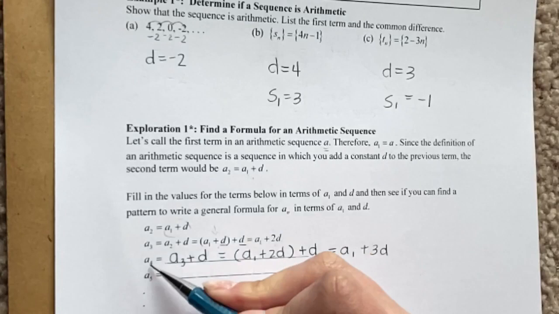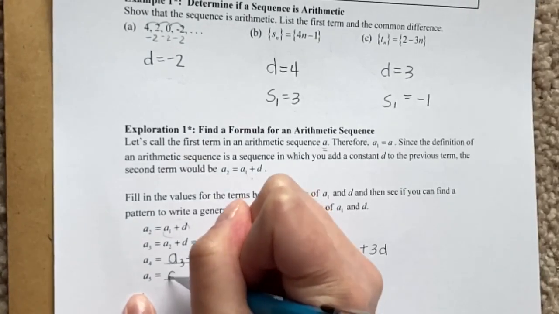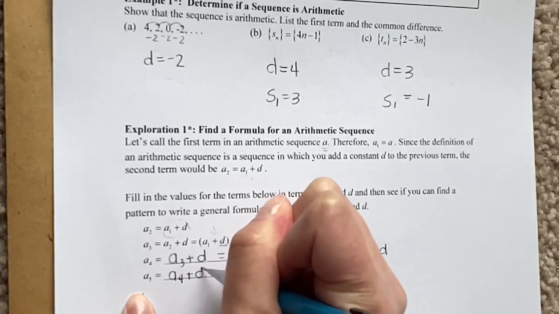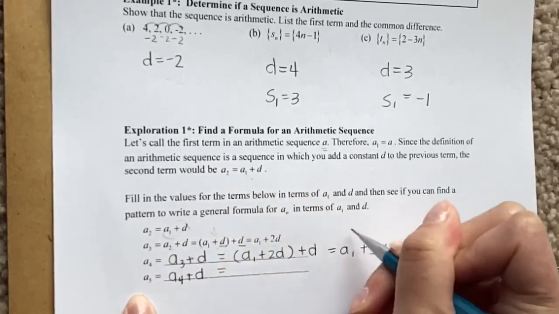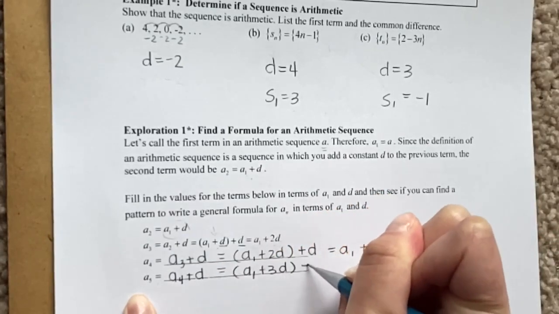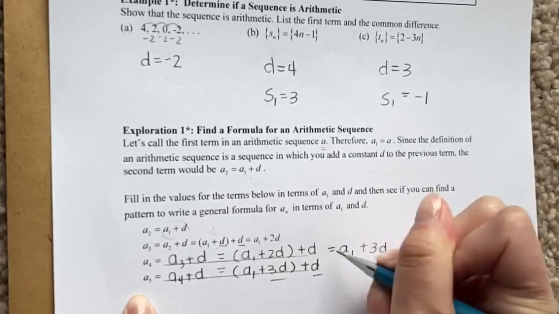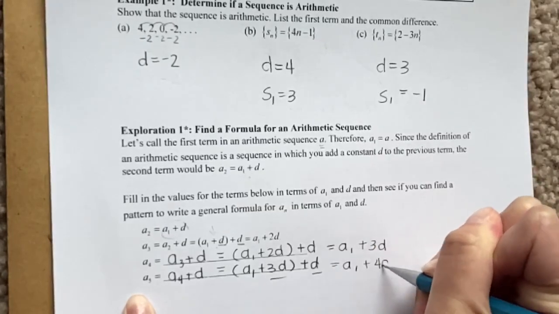So this is going to be a sub 4. Similarly, a sub 4 plus d is going to be equal to a sub 5. Since a sub 4 is equal to this, plug in that one. Again, these are like terms, so this is going to be equal to a sub 1 plus 4d.